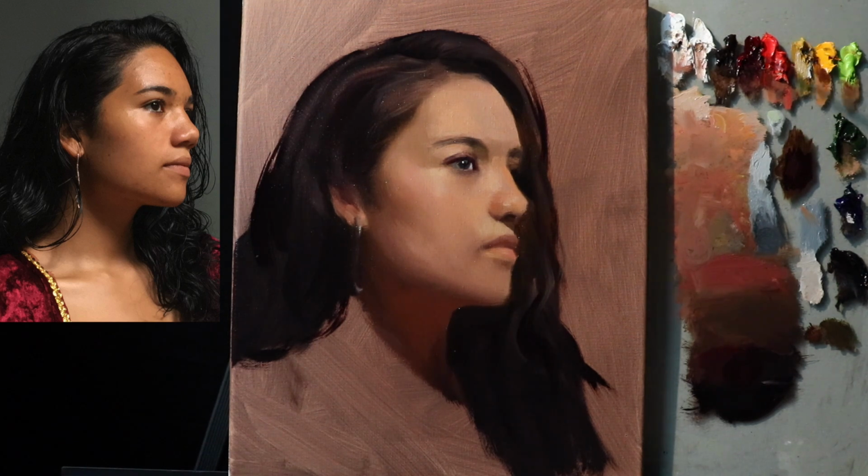I remember being asked, how do you know when to stop with a painting? And for me, it's just a matter of feel. You just kind of have to feel it out. You know that feeling. You'll know instinctively when it's time to call it done.